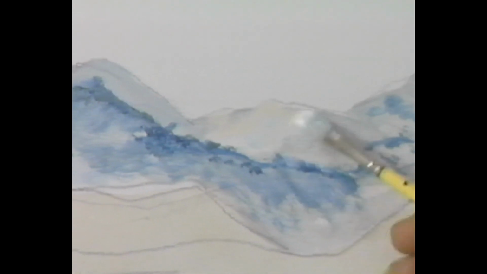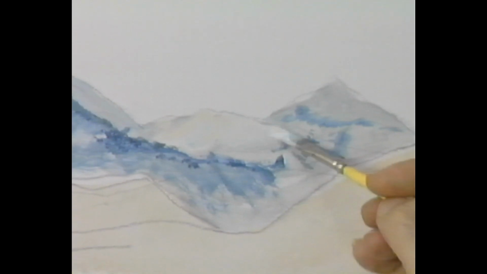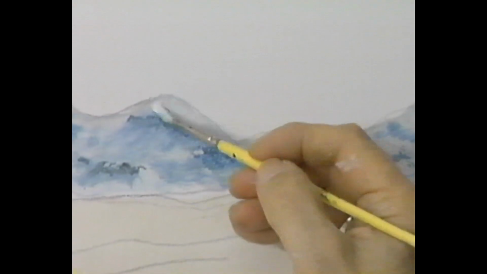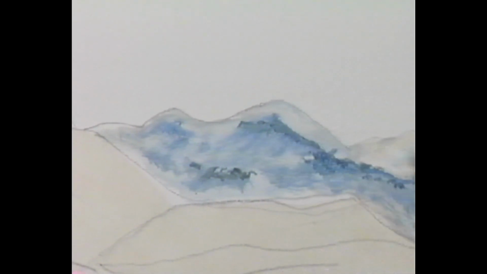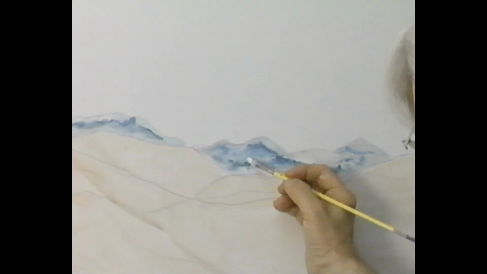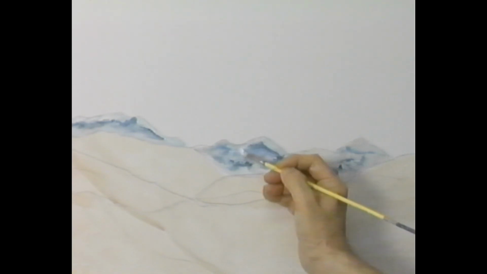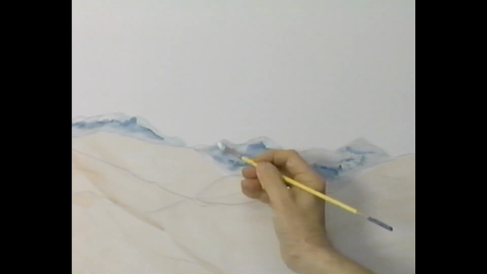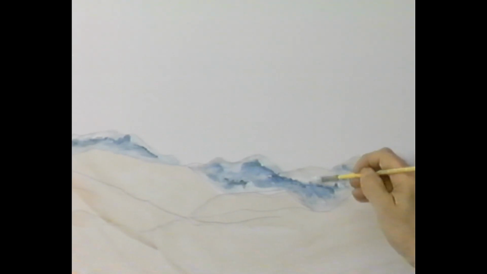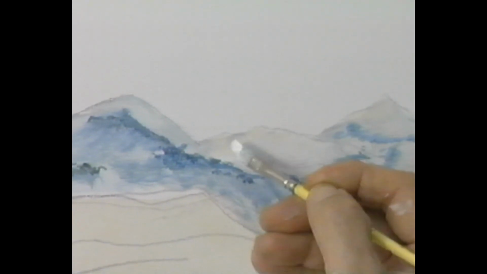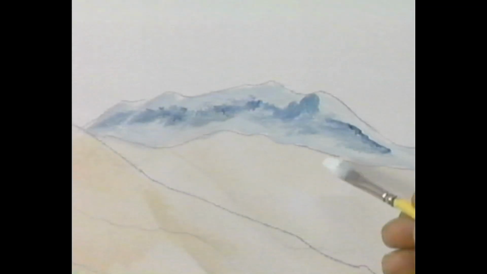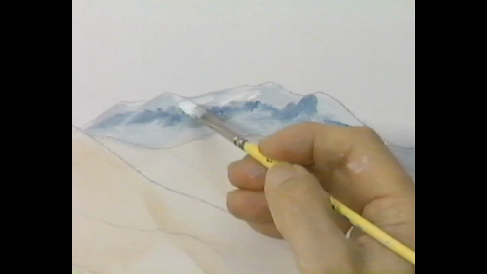What I want to do here, I'm going to add the snow that's on the tops of the mountains. And you could use pure white, but actually there's just the slightest tint of sunlight on there, and it gives it a sort of a warm, bright glow if you just add a very dot of cadmium orange. And then come back with almost pure white and put a few highlights on there.